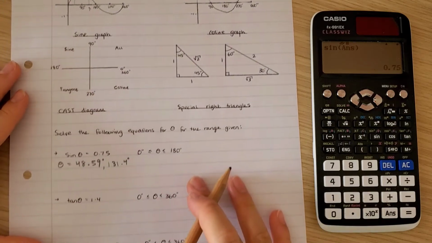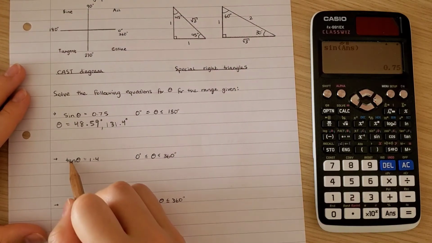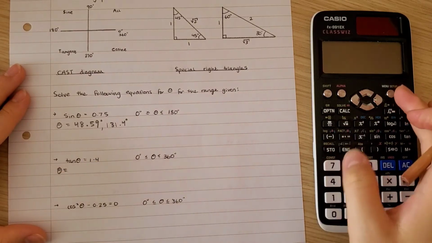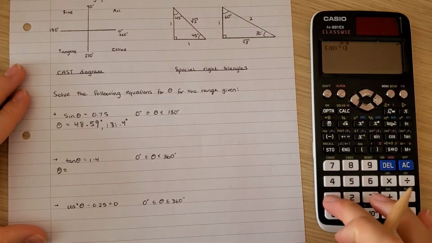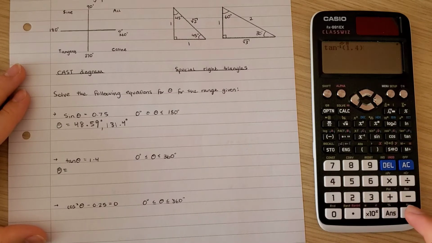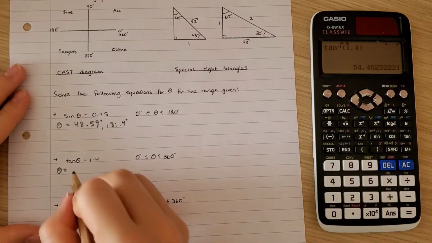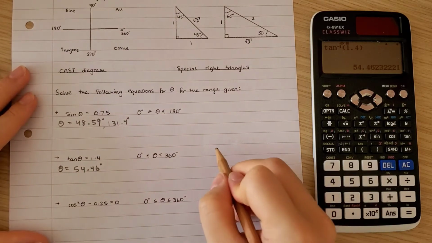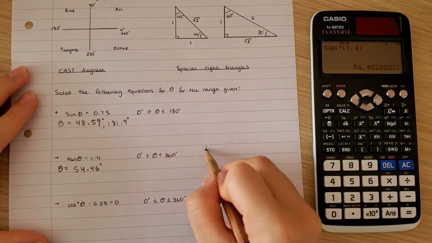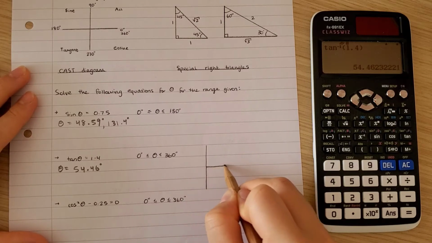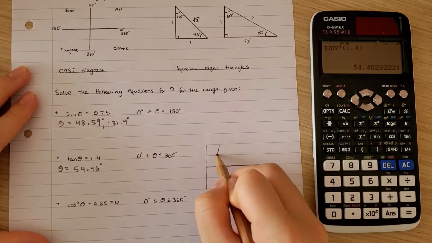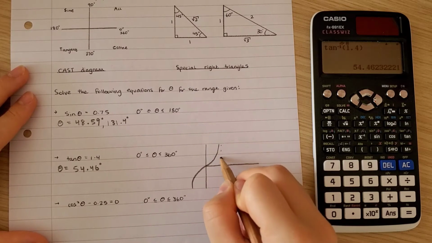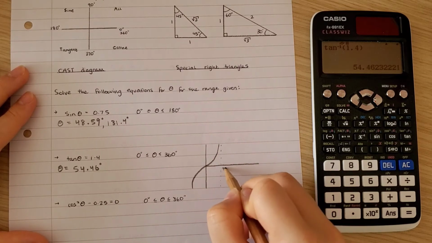If we do it for the next one, so tangent, we can use the inverse to get 54.46. The thing about the tangent graph, it's not shown above, but it's very easy to get to the next one because there's a jump of 180 between them all.